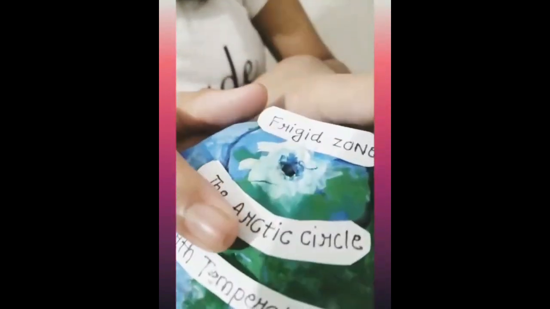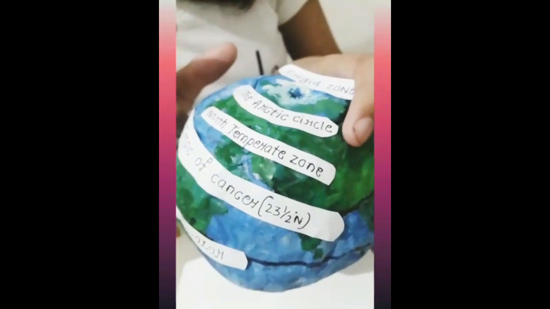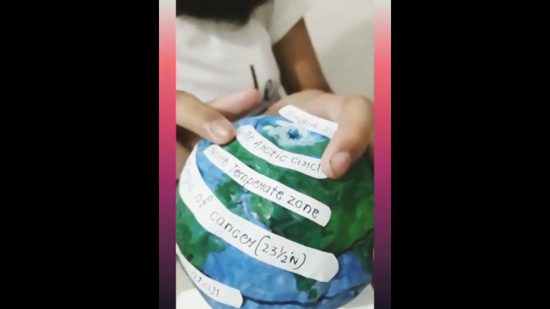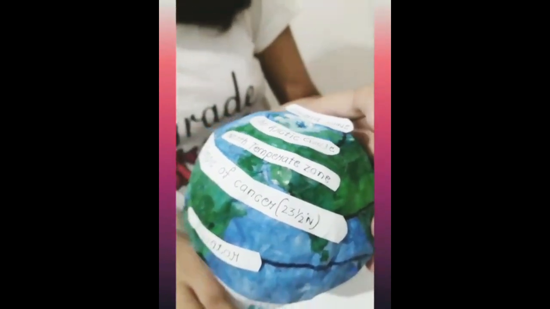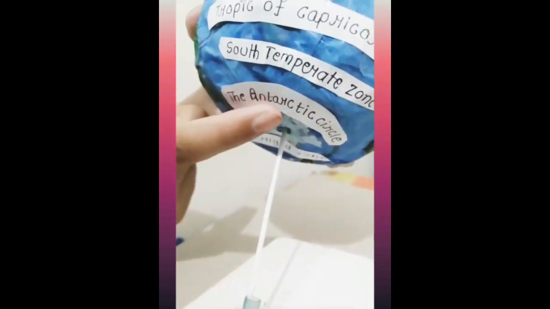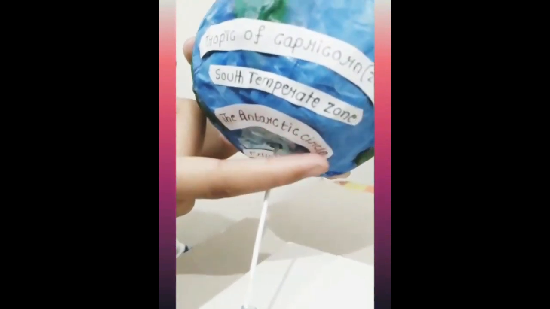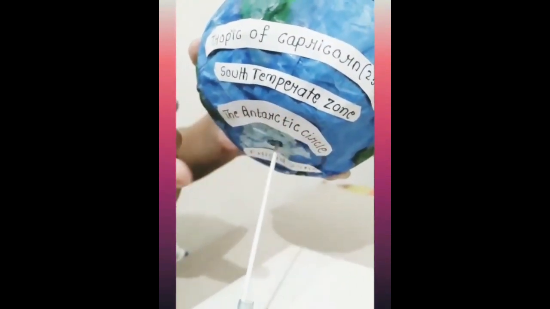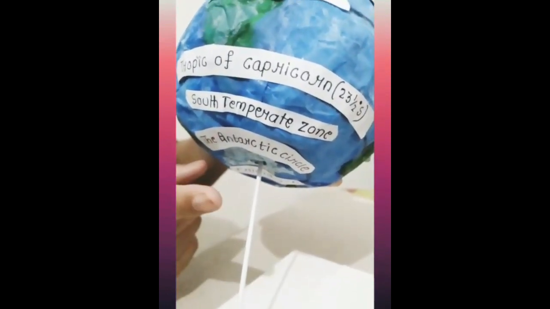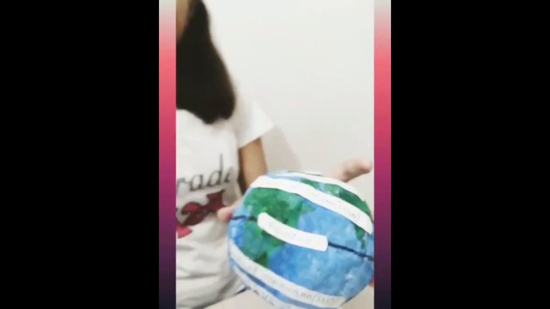It is in the north and it is at 66.5 degrees north. Now, the Antarctic Circle. So, here is the Antarctic Circle. Hope it is visible. And it is also in the south, at 66.5 degrees south.